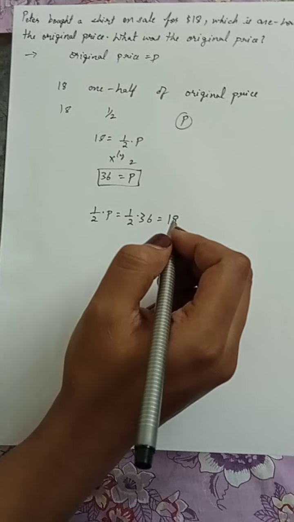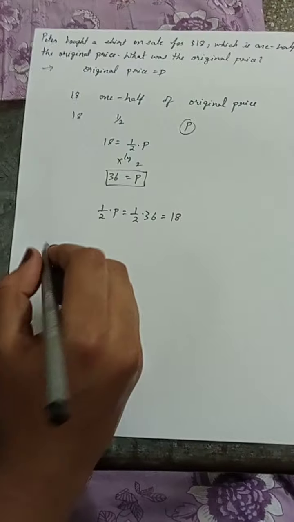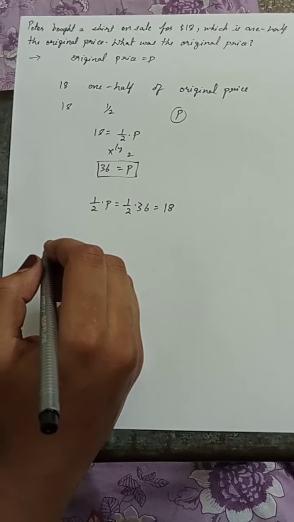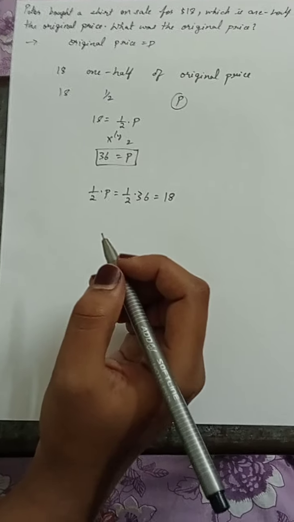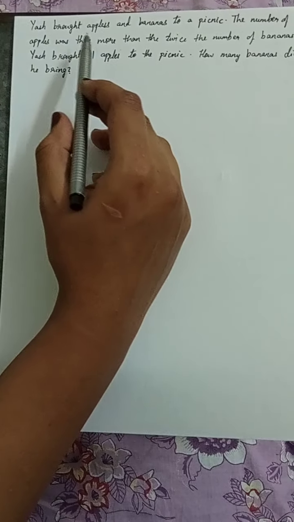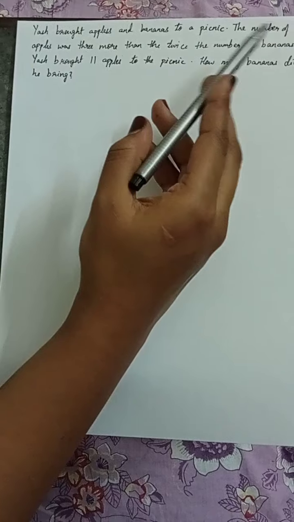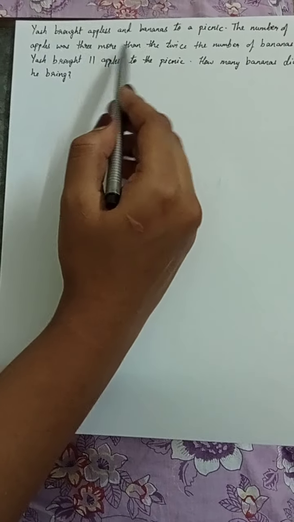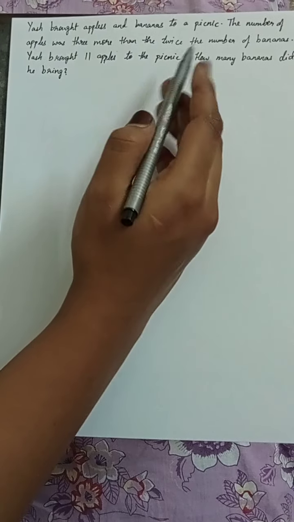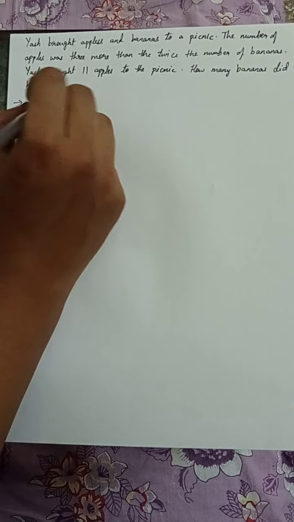Now let us see another problem using the strategy. So the other example using the strategy is, Yash brought apples and bananas to a picnic. The number of apples was 3 more than twice the number of bananas. Now Yash has brought 11 apples to the picnic, so how many bananas did he bring? Now let us solve this problem using this strategy.